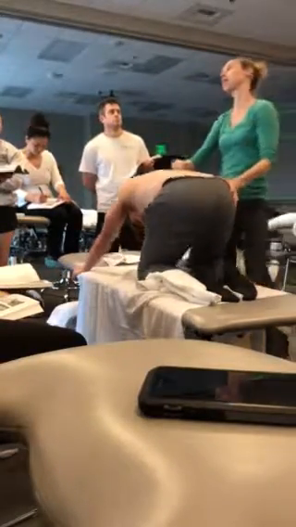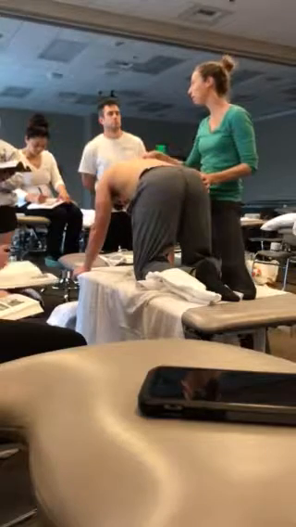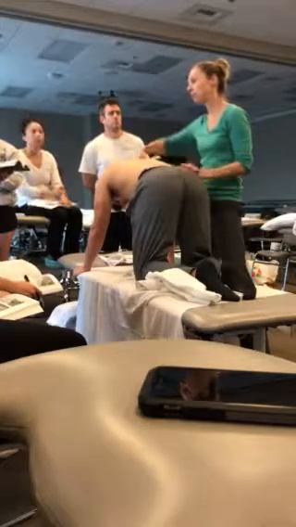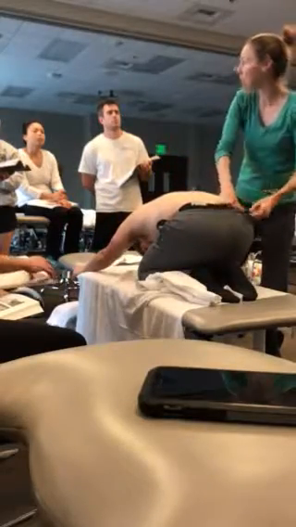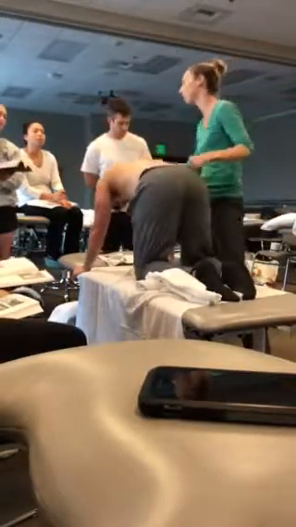What do you think's more aggressive? Top to bottom or bottom to top? Top to bottom, because when I get down to the lumbar spine, they're elongated, right? So I'm manipulating lengthened tissue. So this is more aggressive for him.